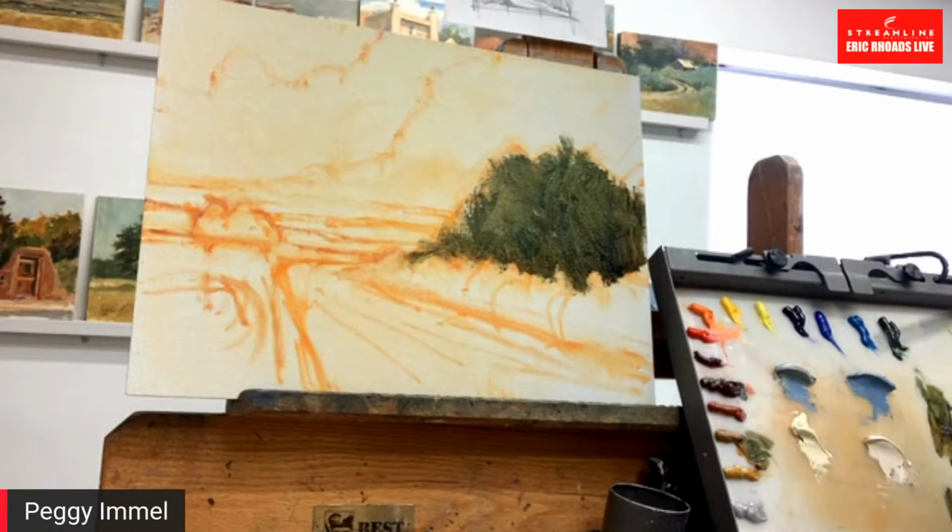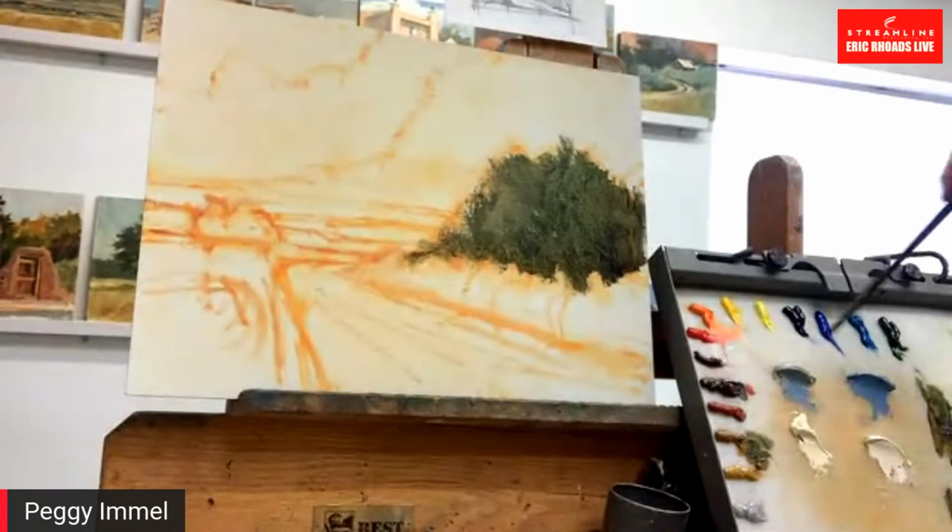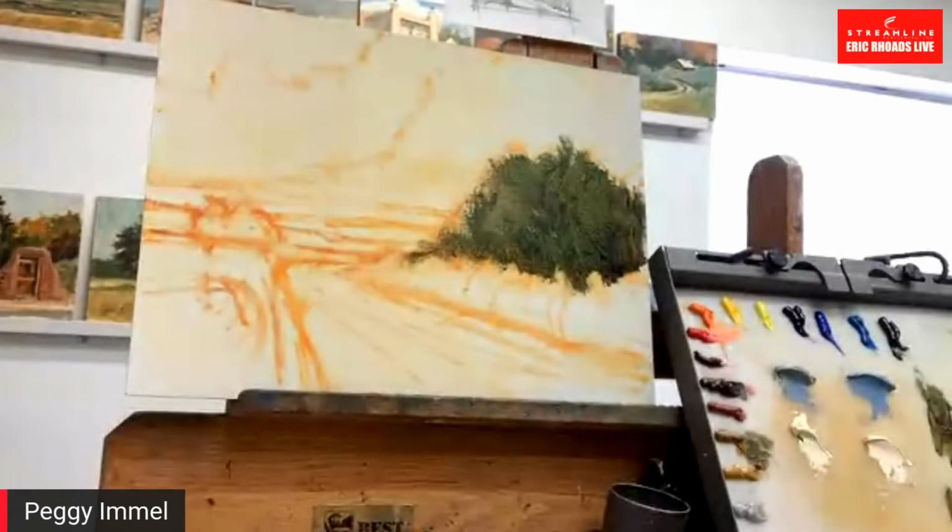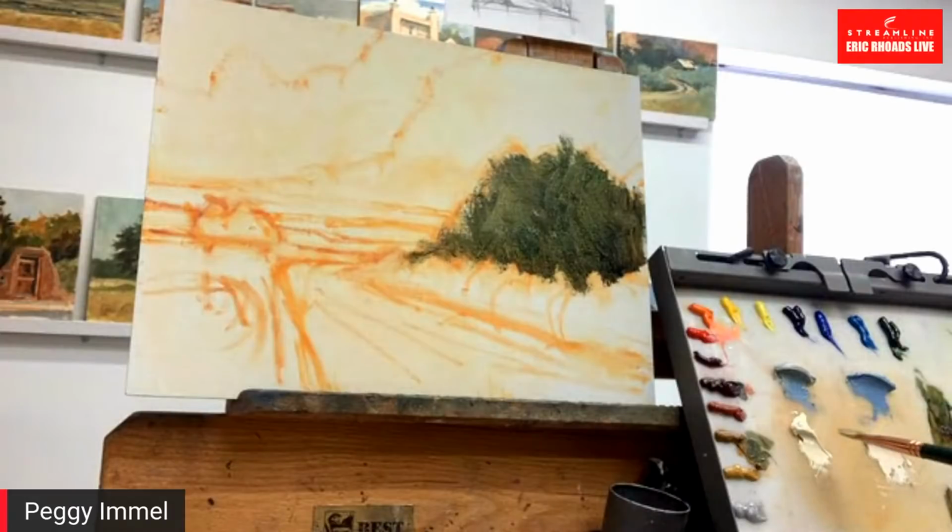I made a huge pile of that, and I took part of that pile and turned it into a warm gray by mixing raw sienna with it and a little more orange and a little more white. So I have my warm gray, my cool gray, and I mixed a couple of warm whites, one with yellow ochre and white, it's titanium white, and one with cadmium and white.